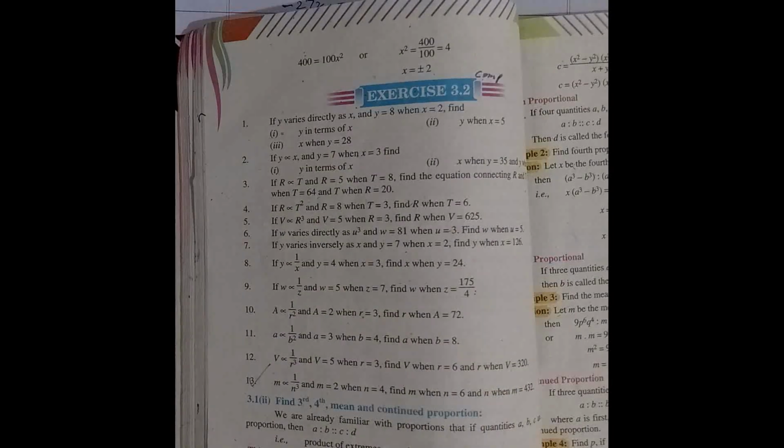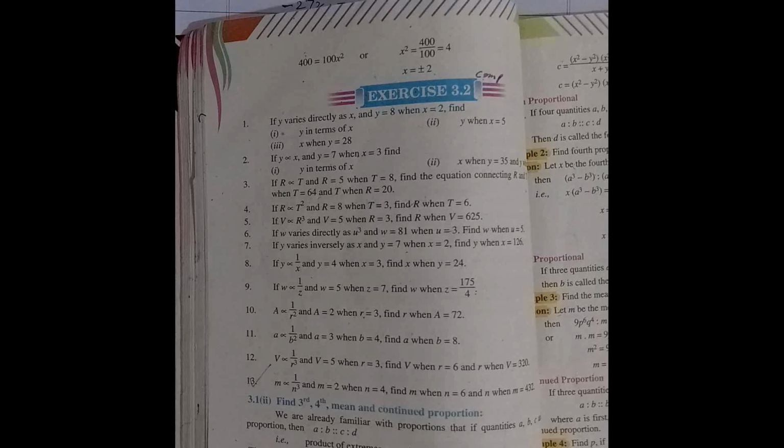Today we discuss Class 10th, Chapter 3, Exercise 3.2. In Exercise 3.2 we discuss proportions, which are mostly directly proportional.